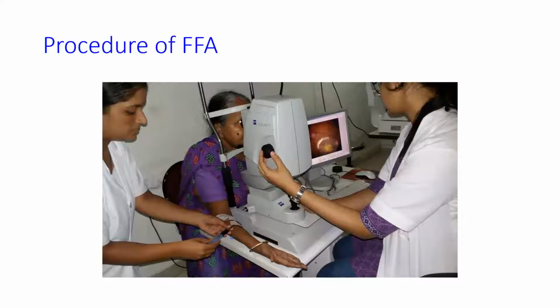This picture is of the procedure of fundus fluorescein angiography in progress. You can see the assistant holding a syringe filled with the dye, and the consultant is capturing the images using a fundus camera, as shown with the red arrow.